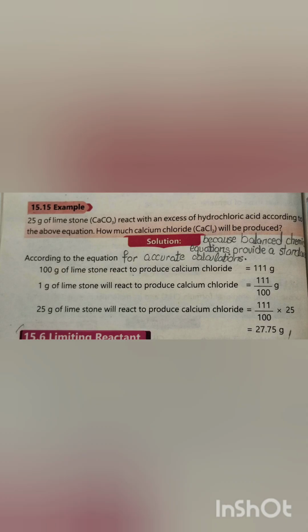Then how much will 25 gram of limestone produce? By multiplying our value by 25 gram, we can find our answer, which is 27.75 gram of calcium chloride that will be produced by using our given balanced chemical equation.